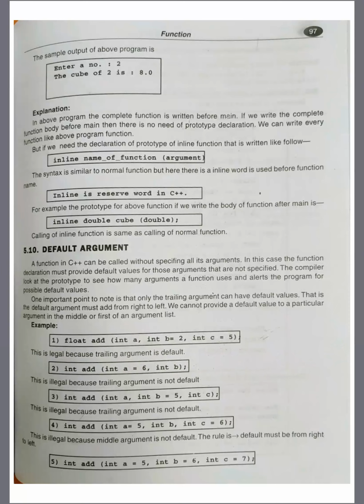Now, the first example is, suppose there's an add function which is returning a float type value and it is taking three parameters A, B and C. So basically we have made an add function for adding three numbers A, B and C. Here, we wrote int A, int B is equal to 2 and int C is equal to 5.